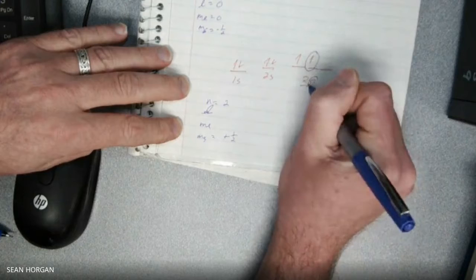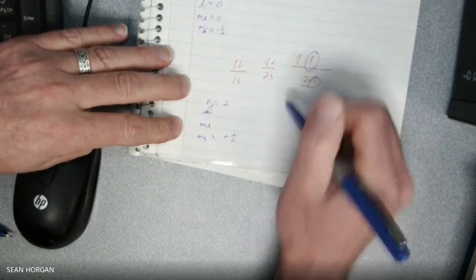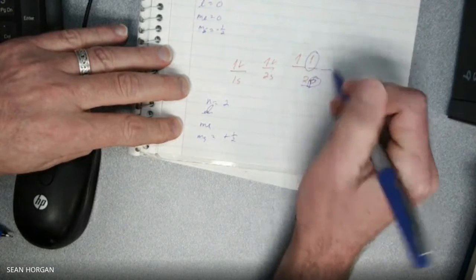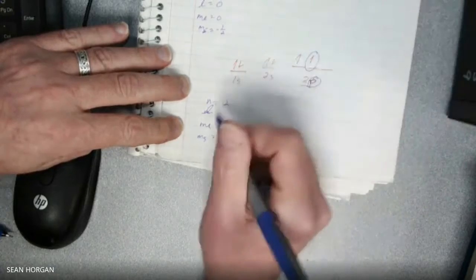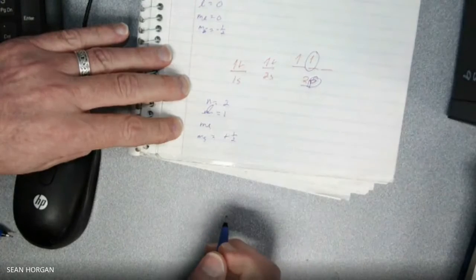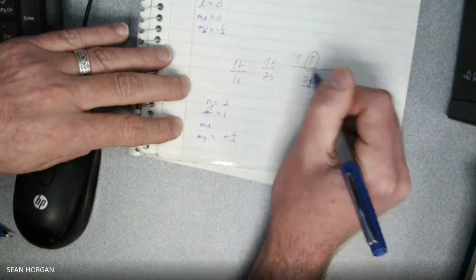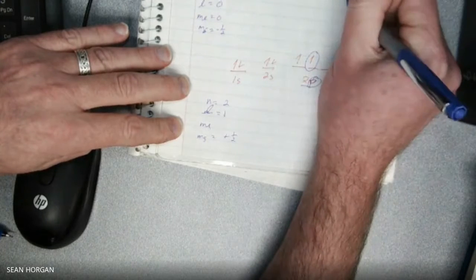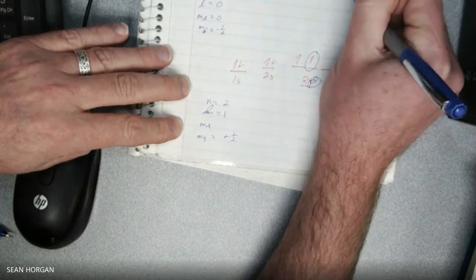Okay, now it's a P this time. Right? It should be a P. It's a terrible looking P, but it's a P, right? So its value for the L is 1. And then this is where it gets a little tricky because N equals 2.